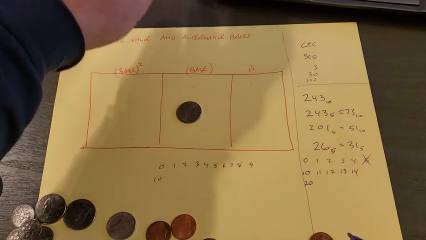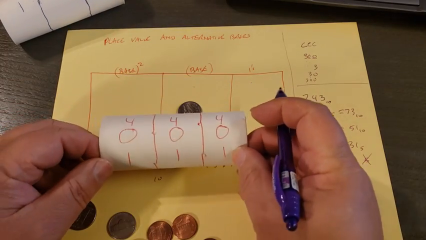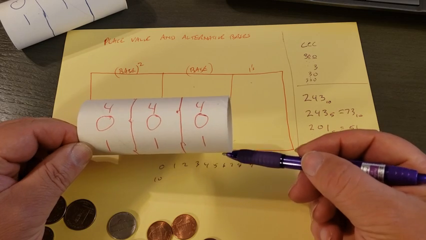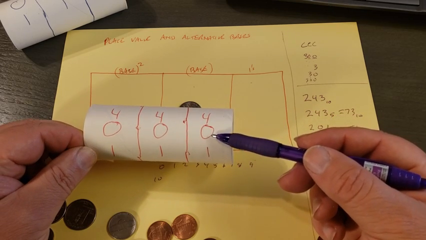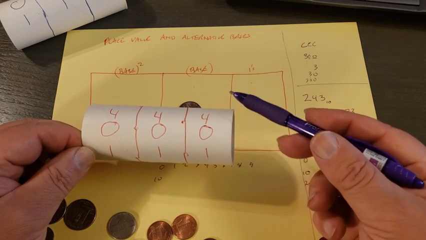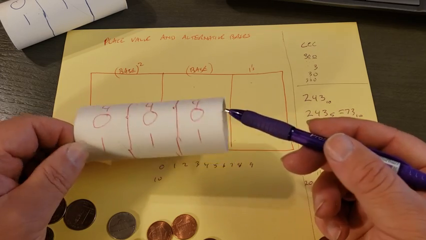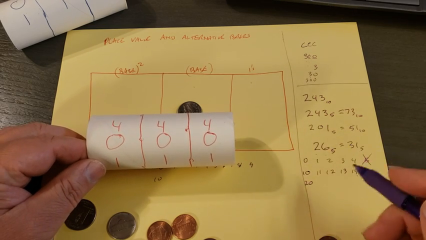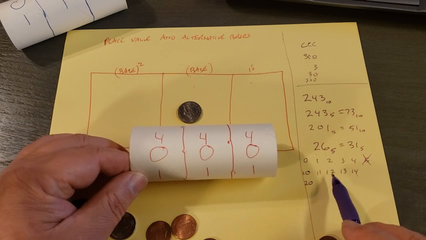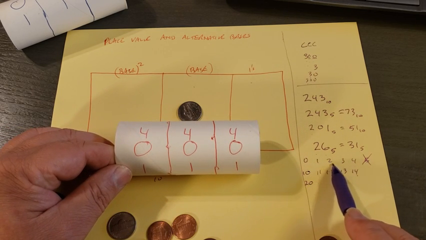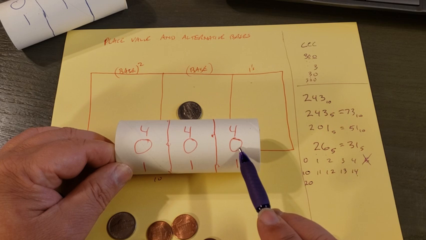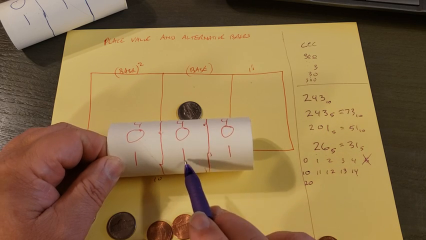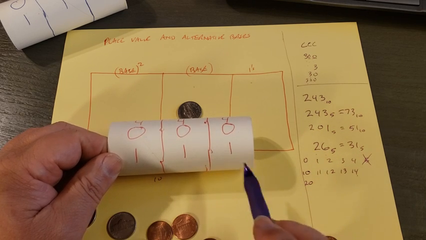In base 5, the numbers that we're allowed to use are just 0, 1, 2, 3, and 4. So again, I didn't finish the illustration. I just want you to see it ends at 4. So in base 5, it goes 0, 1, 2, 3, 4. After that, you would have 1, 0, 1, 1, 1, 2.